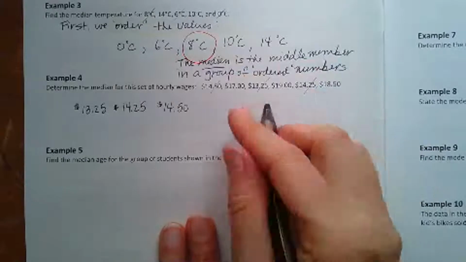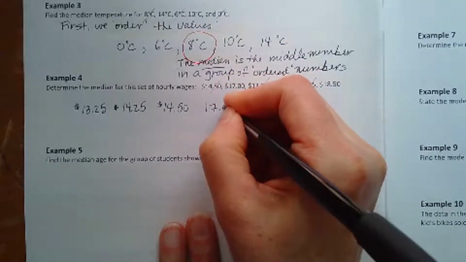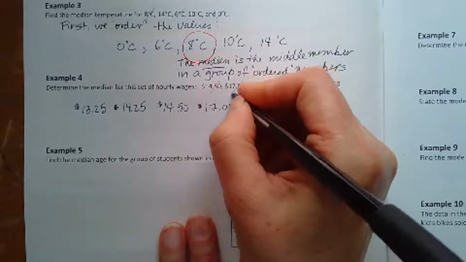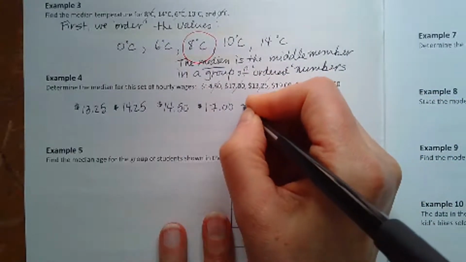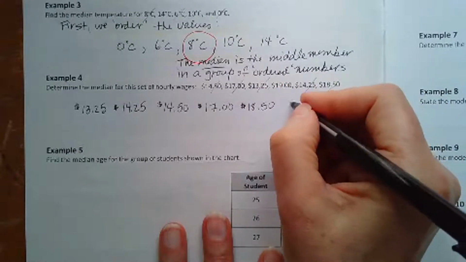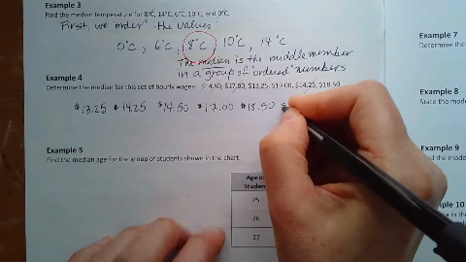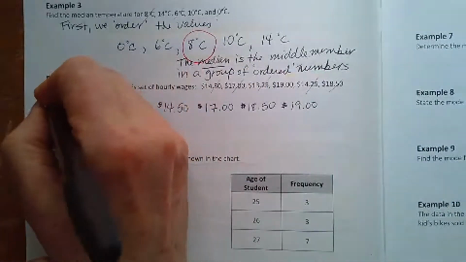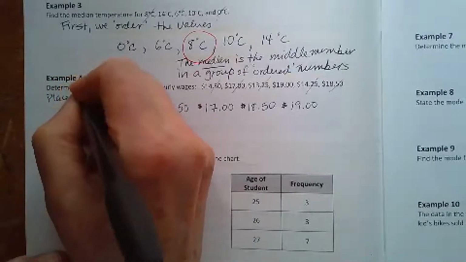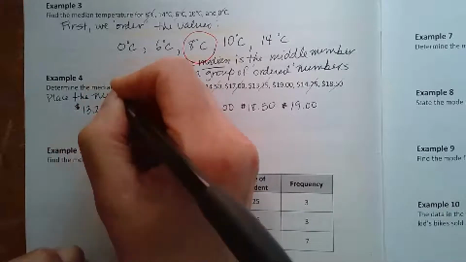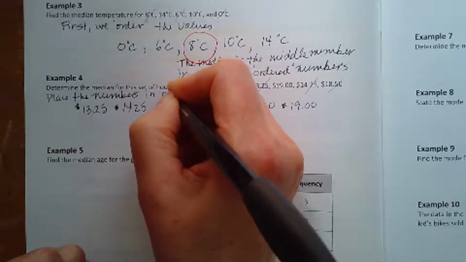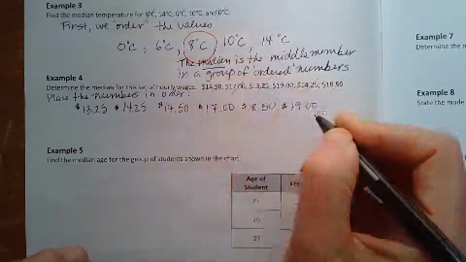And then the next one would be $17, and then $18.50, and then $19. Okay, that's our first job.